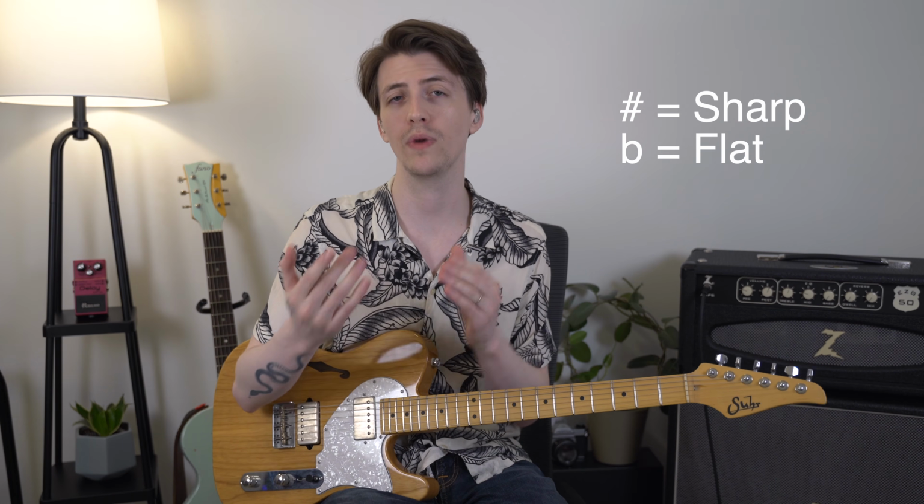The first thing we need to talk about is the names of the notes, something called the musical alphabet. The musical alphabet starts at A and ends at G, and when you arrive at G, instead of going to H, you just go back to A. Now, in between these letters, we have something called sharps and flats, which you might be familiar with, and there is a sharp or flat between every single letter except for in two places.